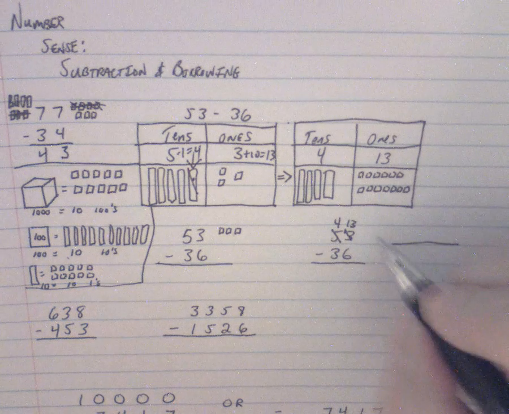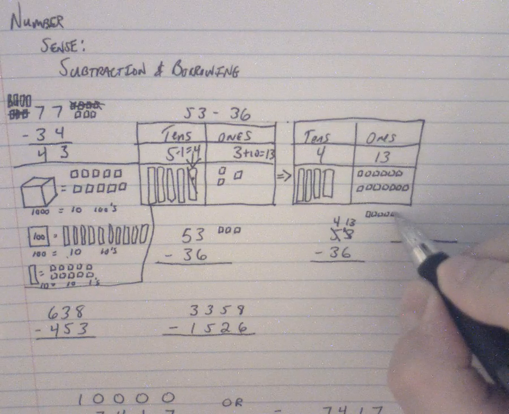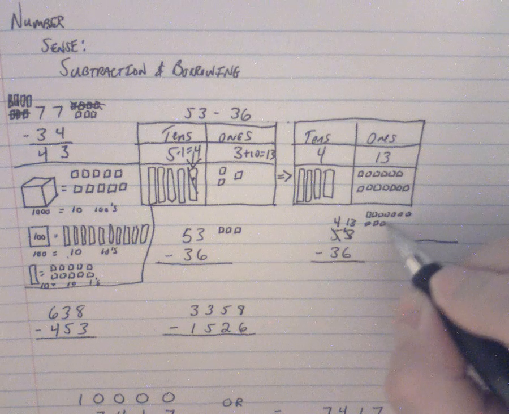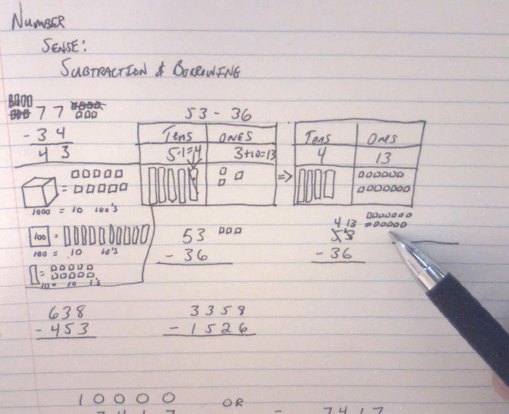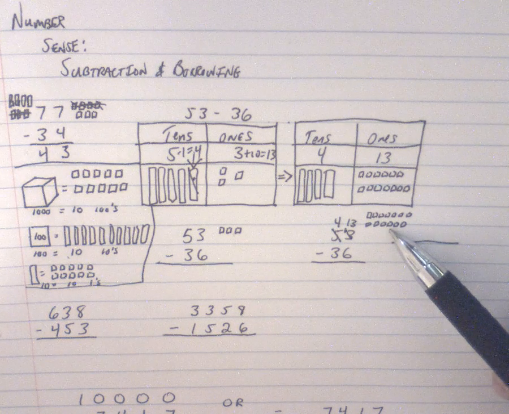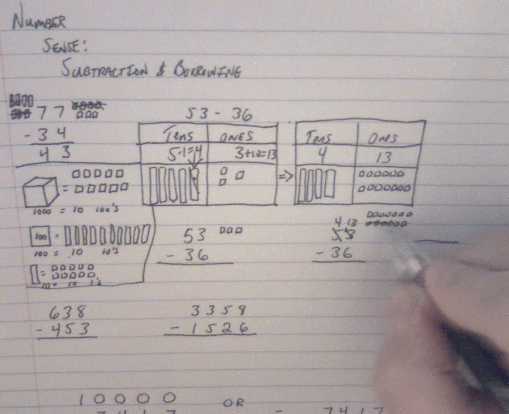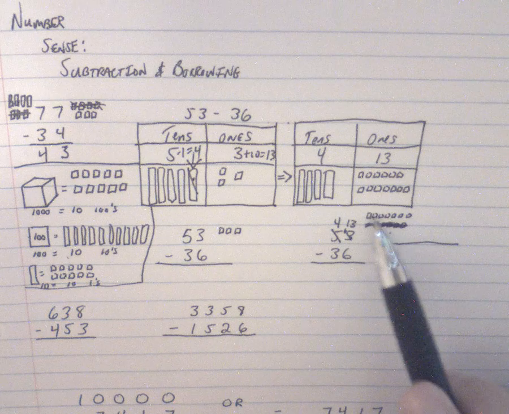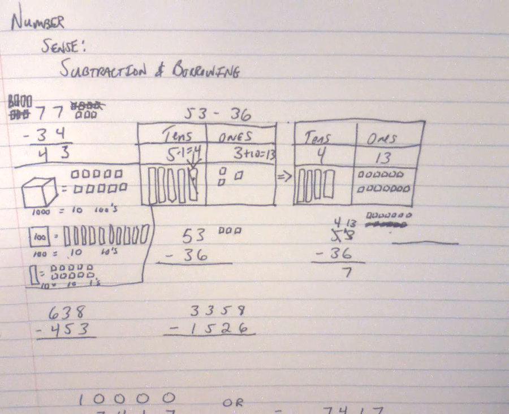Now, let's take a look. If I have 13, 1, 2, 3, 4, 5, 6, 7, 8, 9, 10, 11, 12, 13. Can I now take 6 away from this 13? I absolutely can. Let's do that. So there's 6 down here on the bottom. Let's just get rid of this whole row. And how many am I left with? 1, 2, 3, 4, 5, 6, 7. I am left with 7.